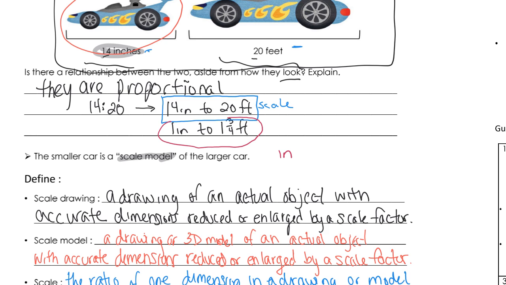So we would say 1 inch is the same as, we want to convert feet to inches. How many inches are in a foot? 12. How many inches are in 3/4 of a foot? I would think of what's 3/4 of 12. It's going to be 9. So then I add those up.